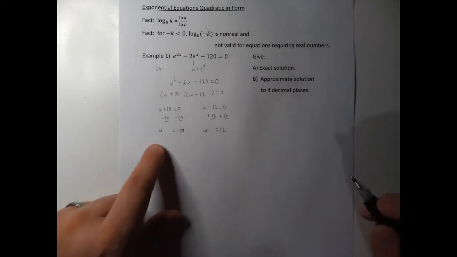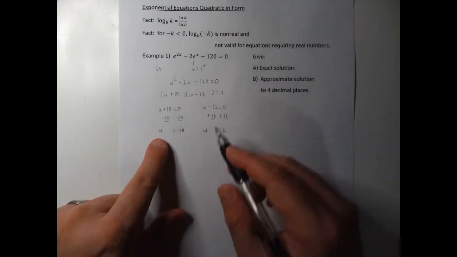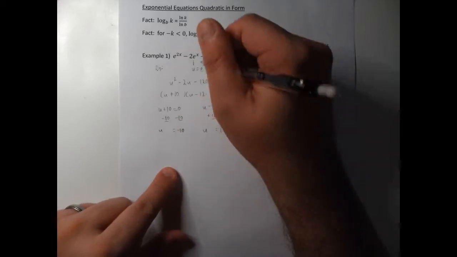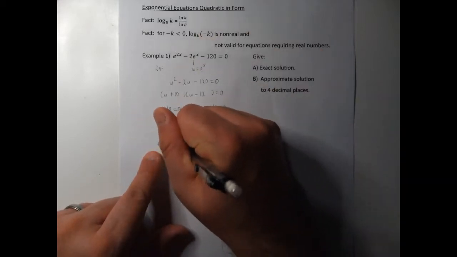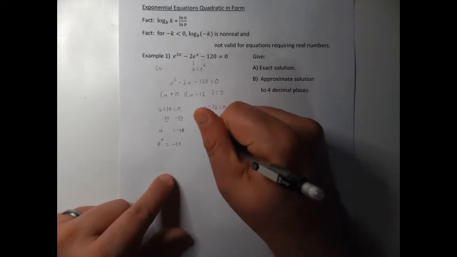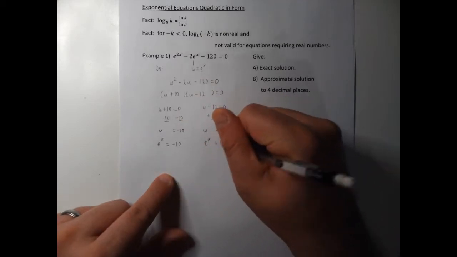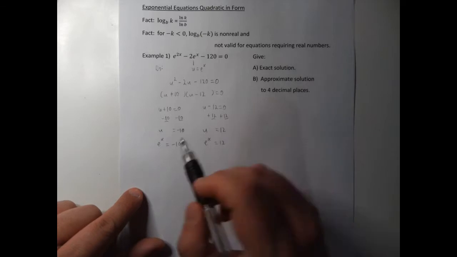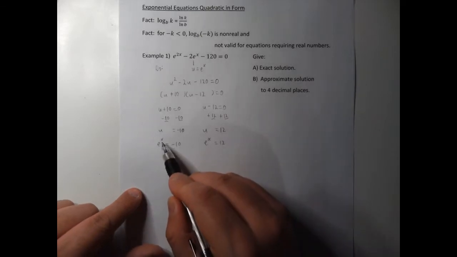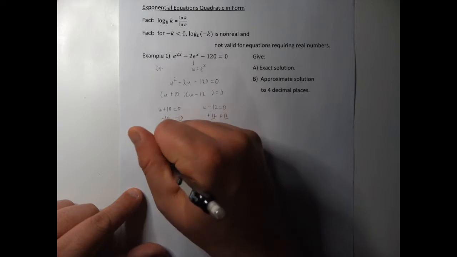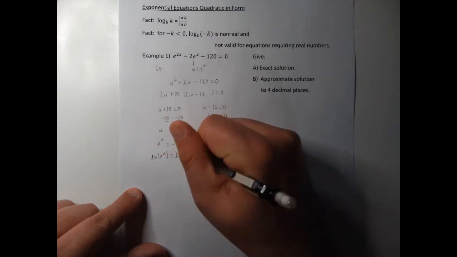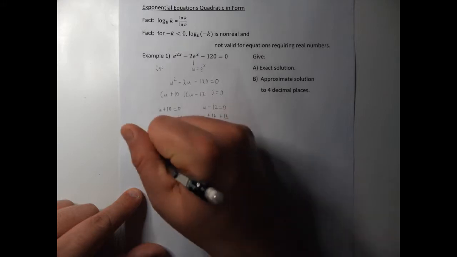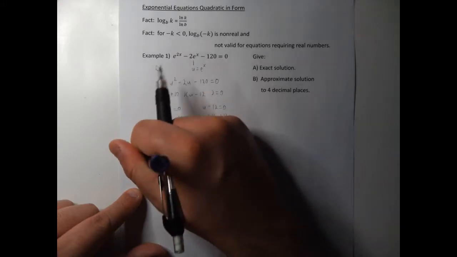I'm not that interested in u. U is a means to an end. I want x. Well, u is e to the x, so e to the x is negative 10, and e to the x is 12. I want to get the x out of the exponent, so I'll do the log base e, which is the natural log. Okay, that's natural log. I'm going to try to write that neater.